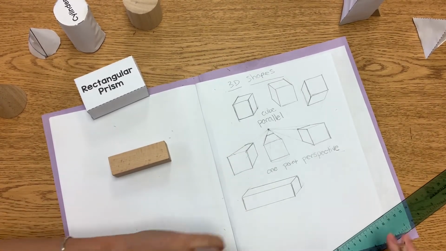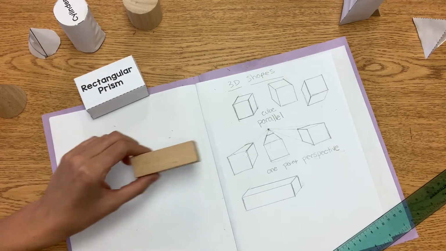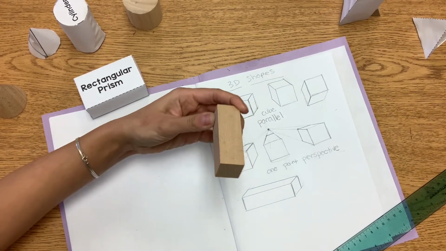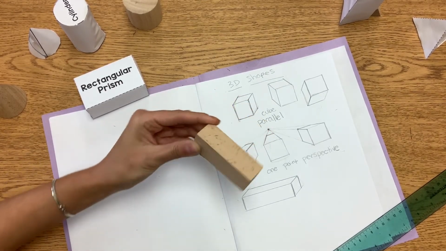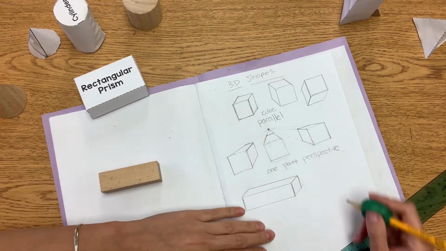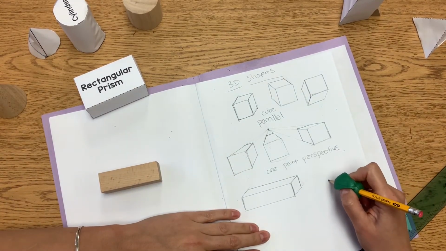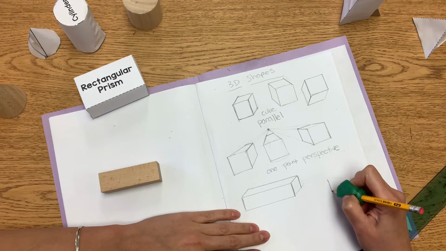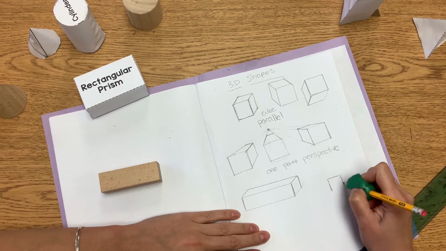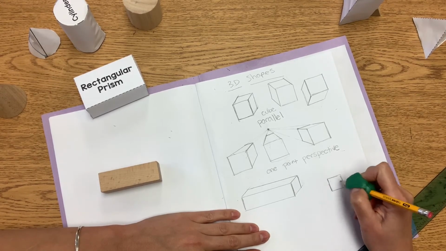So we're going to try a rectangular prism a different way. We're looking at it like this right now. We're going to try to look at it like this. So we're turning the shape. So this time I do want you to start with a square. You can make it kind of smaller square if you're running out of space.